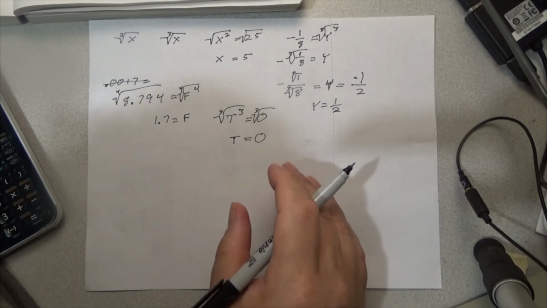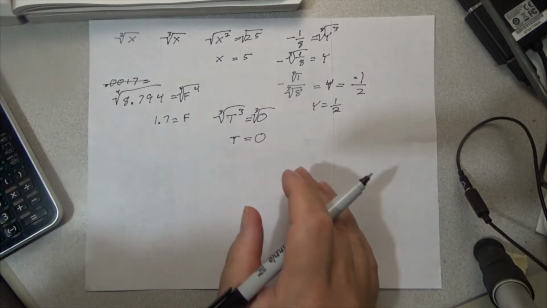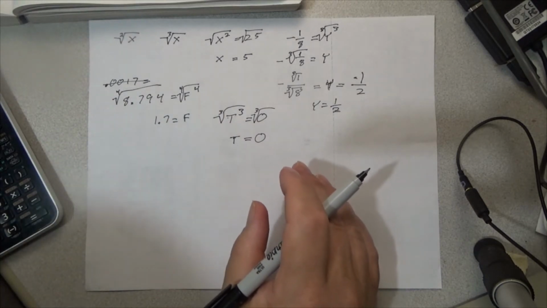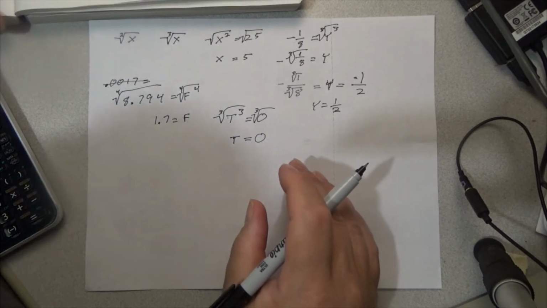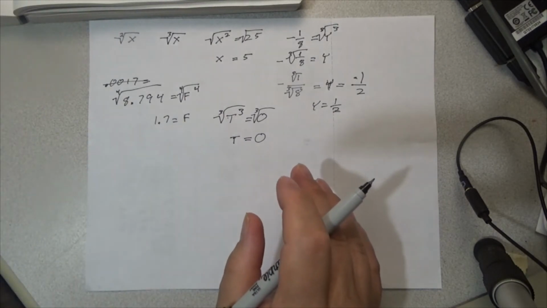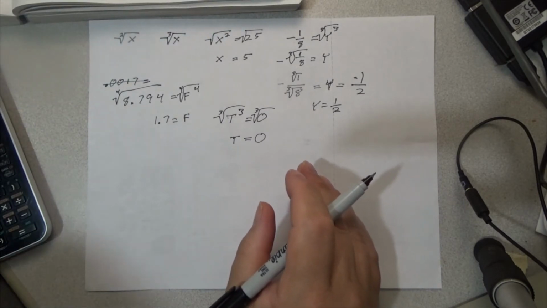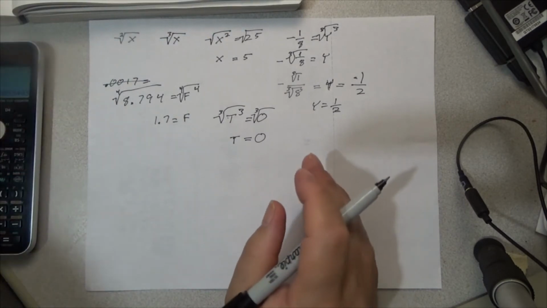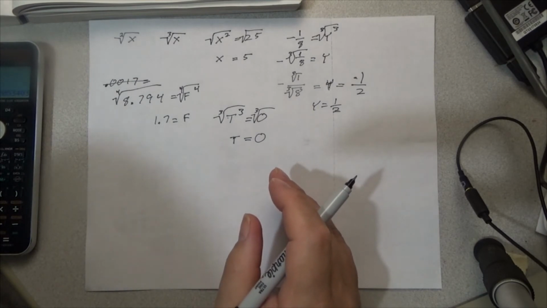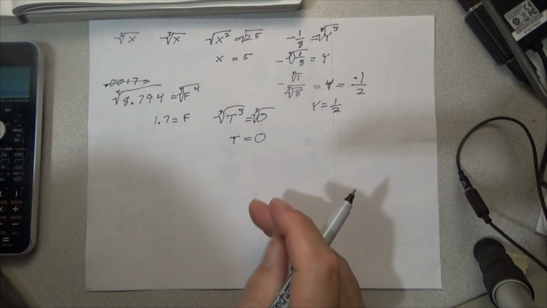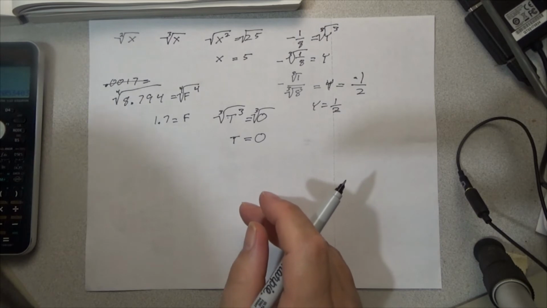All right, so let's take a look. Let me see if there's another one in here. No, let's go ahead and go to 14.8. Okay, 14.8 is solution of equations by the power principle of equality.